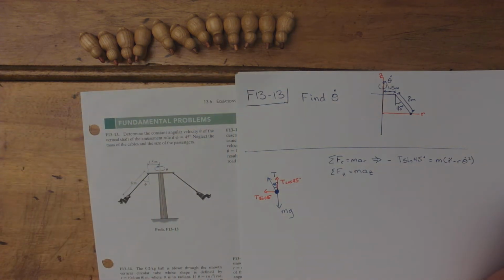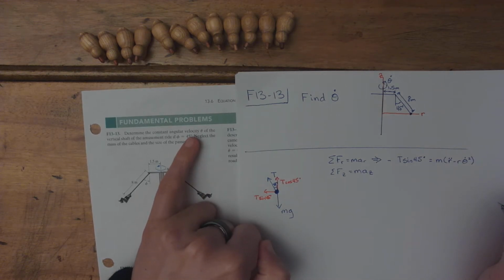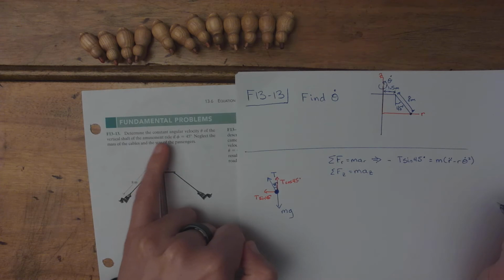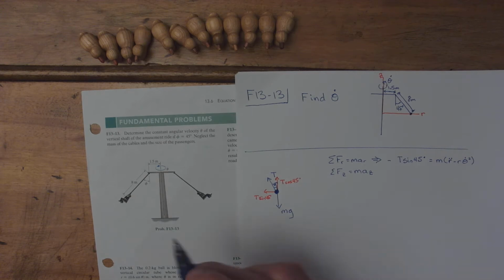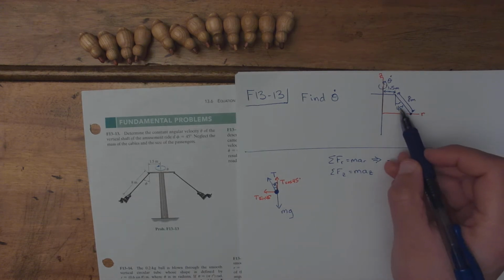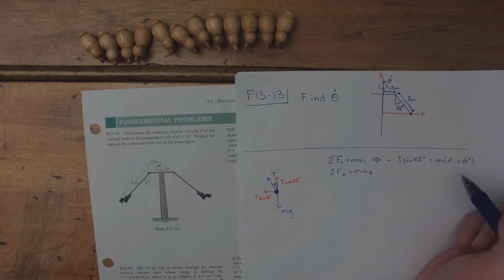Now let's go back and look at the problem. We're looking for the constant angular velocity if the angle is 45 degrees. So if it's a constant velocity, then this angle here is not changing. If this angle is not changing, then r double dot, which we have here, is equal to 0.